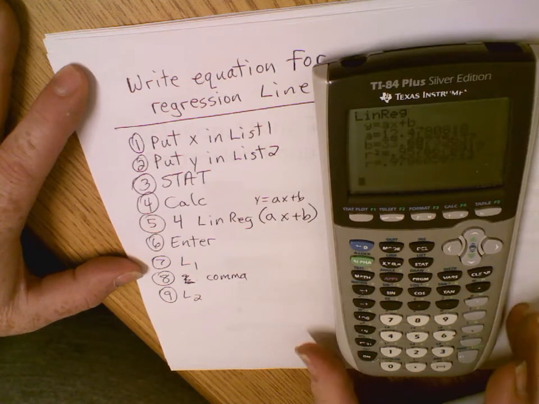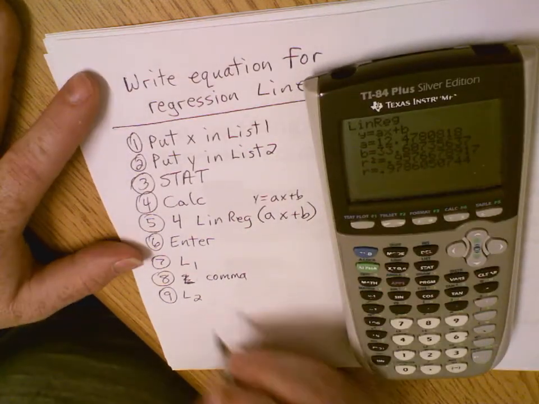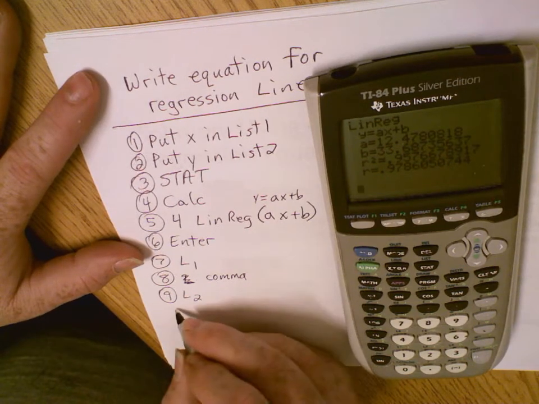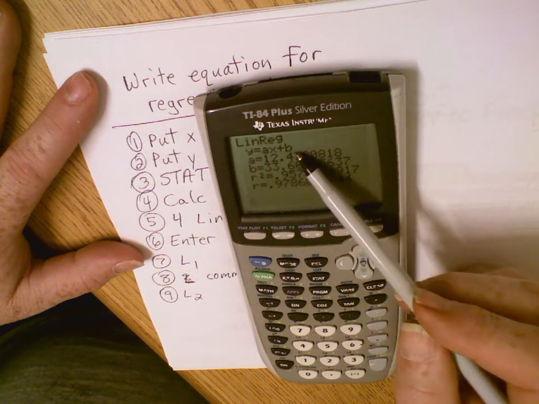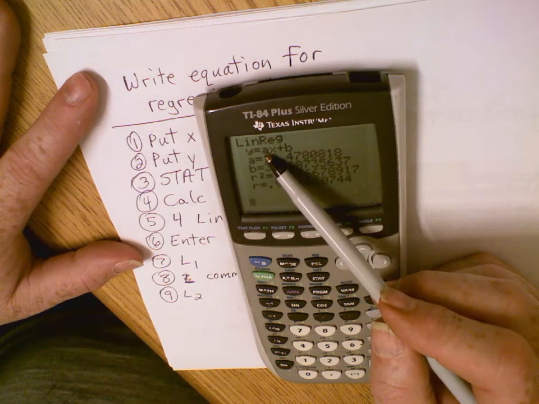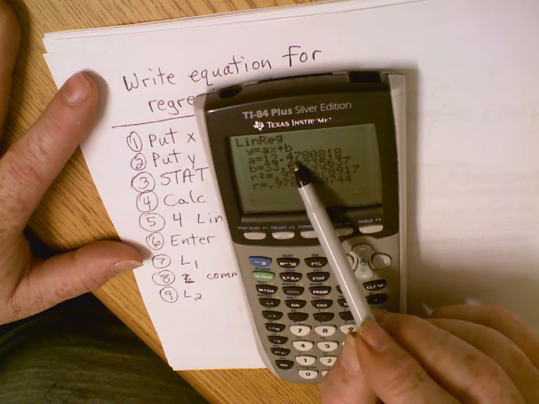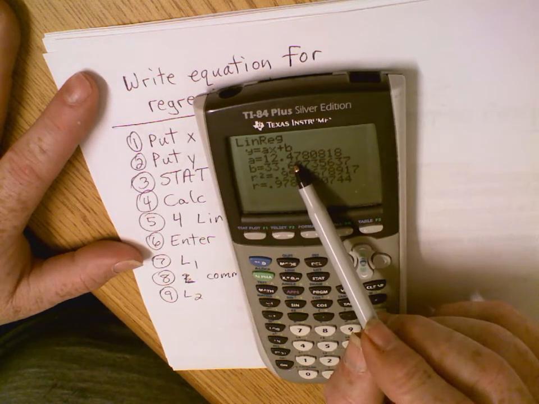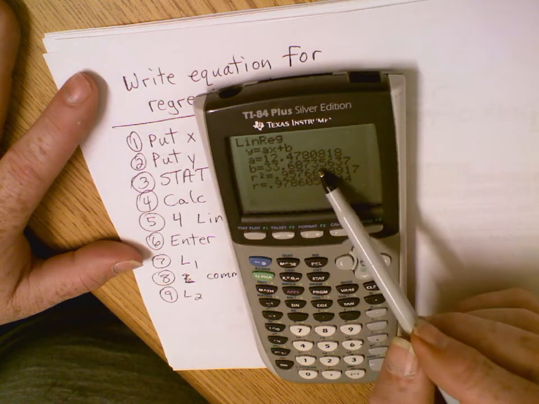Then we're going to hit enter. And it pops up and it tells us y equals ax plus b. It's telling you that a is your slope, b is your y-intercept, and it tells you what a is, 12.478, and so on. It tells you what b is.